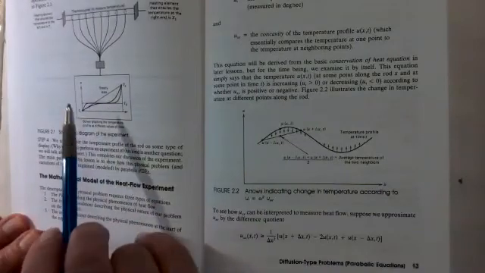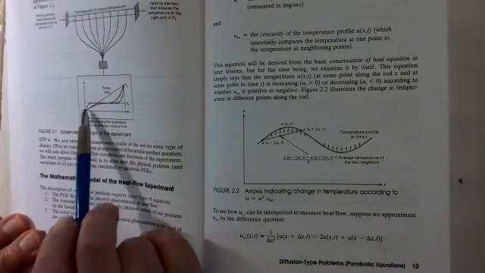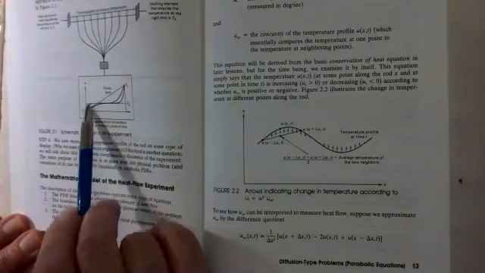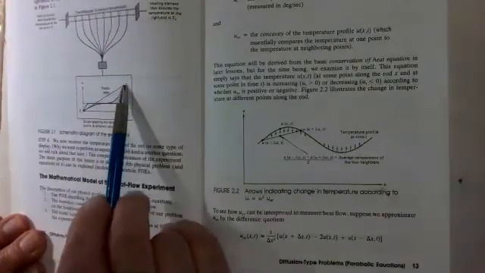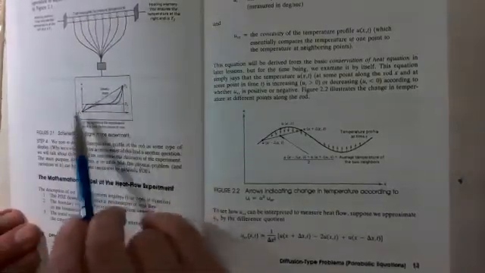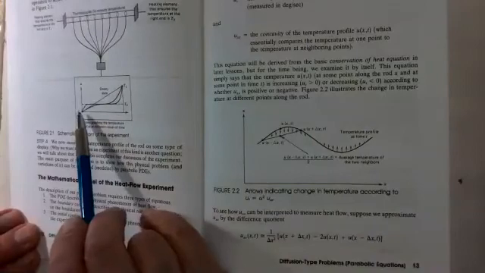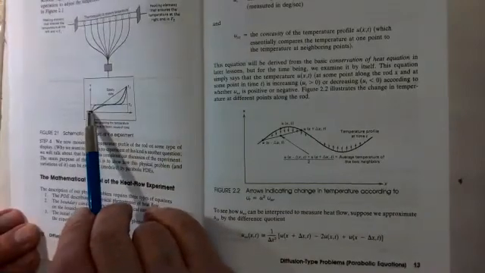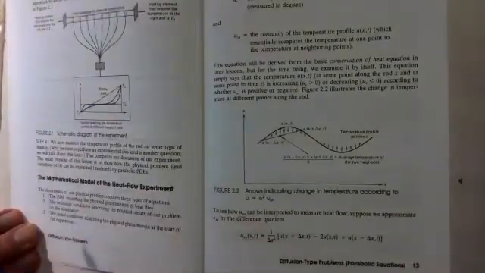But what happens as time increases? This part will cool, this part will heat. And we expect the limit probably to be just this linear distribution of temperature from the low left end to the high right end.